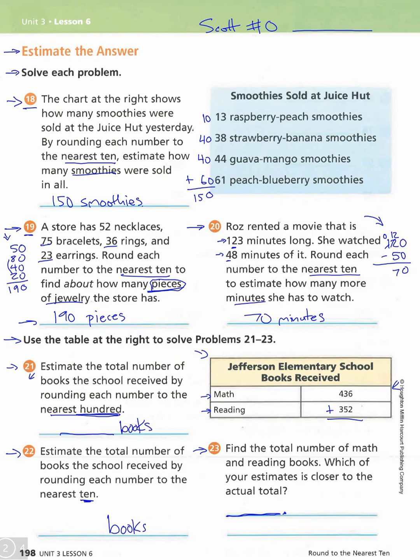All right. So on number 21, it said to round each number to the nearest 100. So 436, if I round to the nearest 100, becomes 400. And 352 becomes also 400. That's kind of wild, huh? So 400 plus 400 would be 800. So we would say about 800 books.